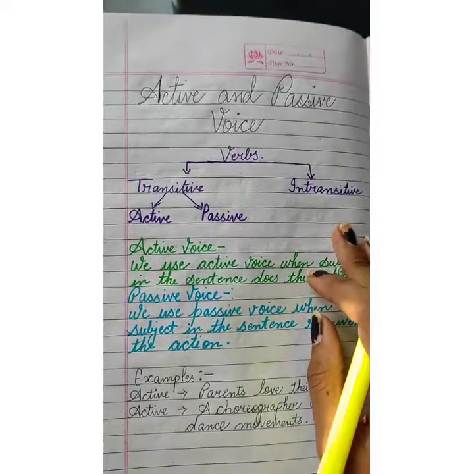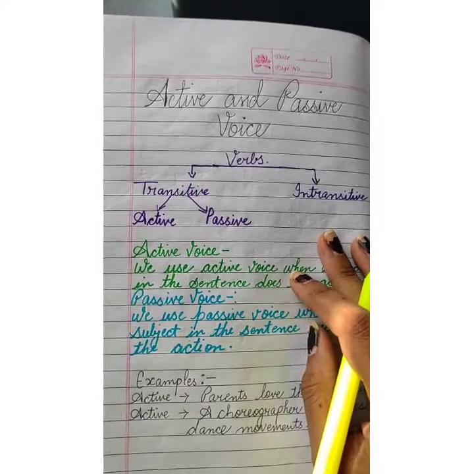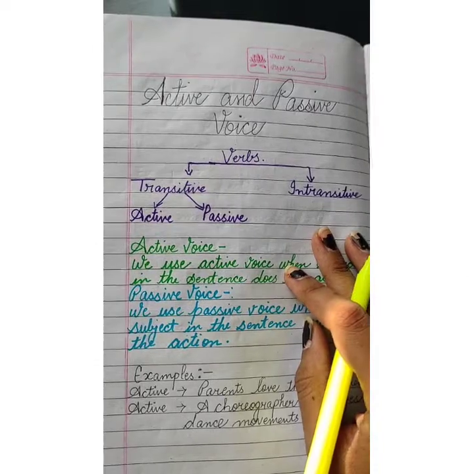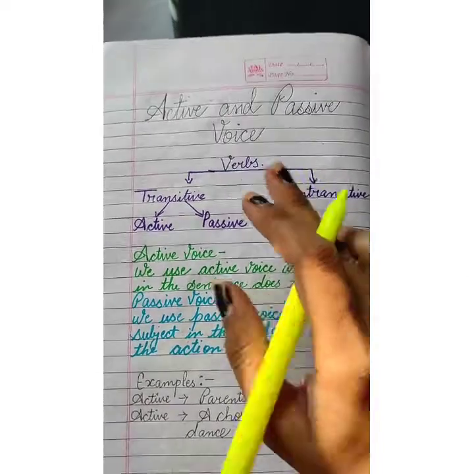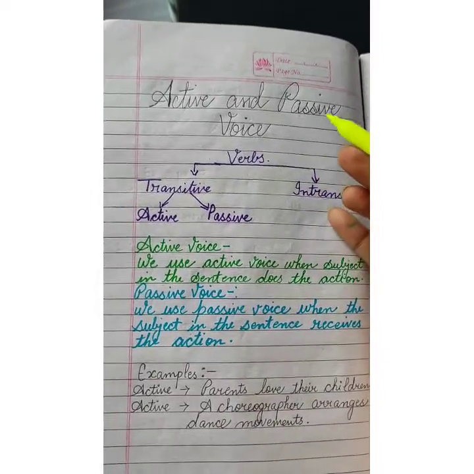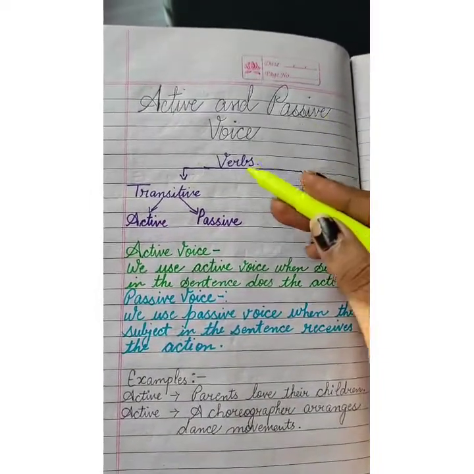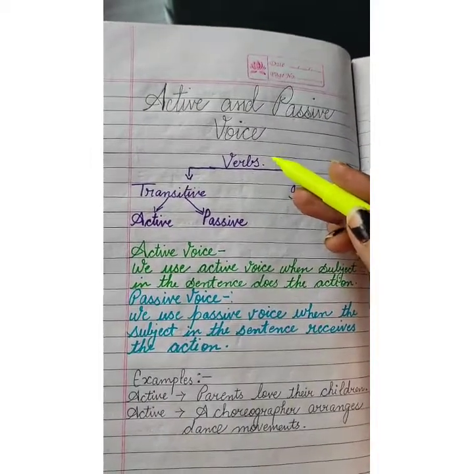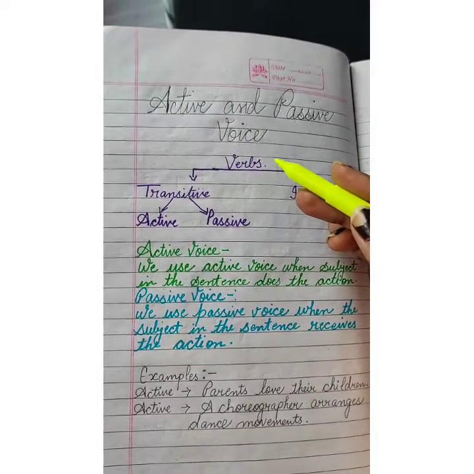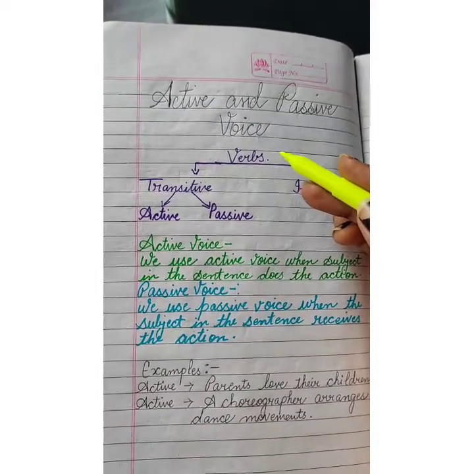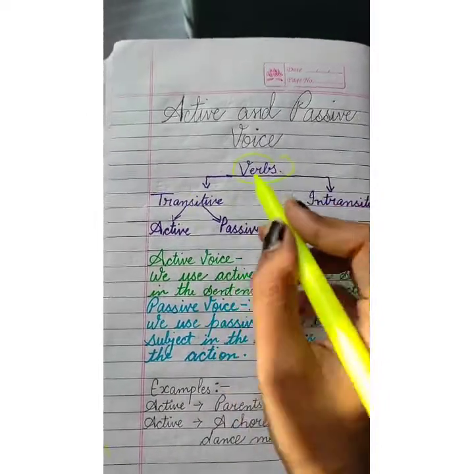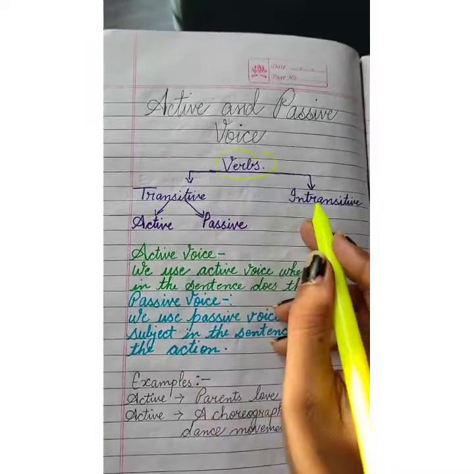Hello students, today we are going to start a new topic that is active and passive voice. Now we all are aware about verbs, right? What are verbs? We all know that verbs are the action words, the words which express any action which is done. This verb is divided into two parts, transitive and intransitive.